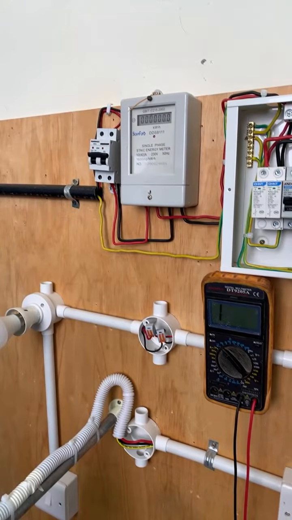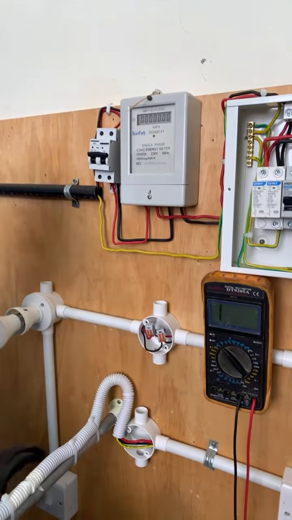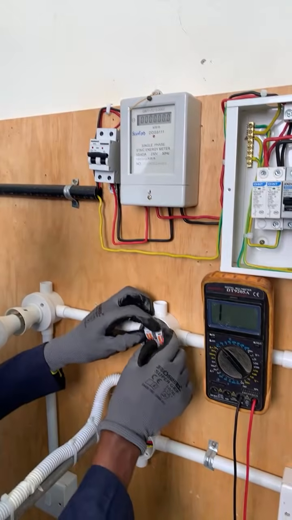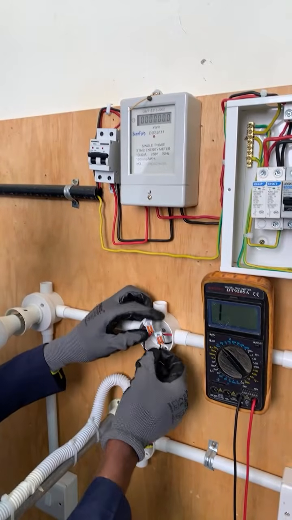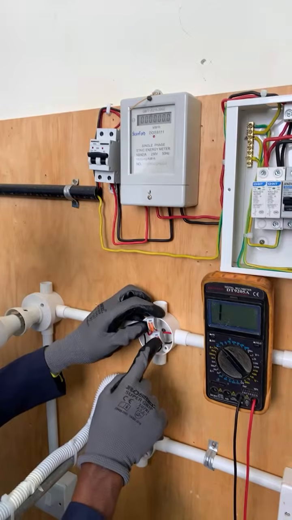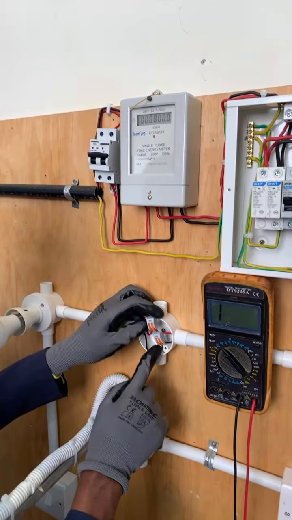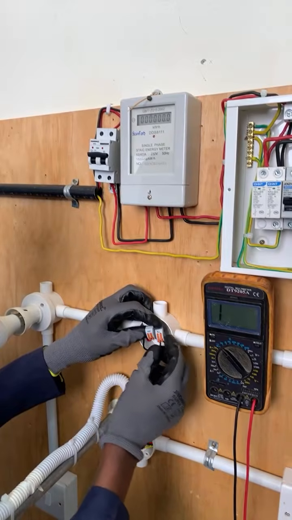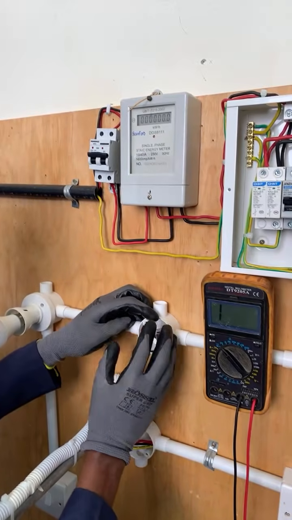That is definitely going to lead to a problem. So if at this point you find that the phase, the line and the neutral were in contact with each other, that is what we refer to as a short circuit.